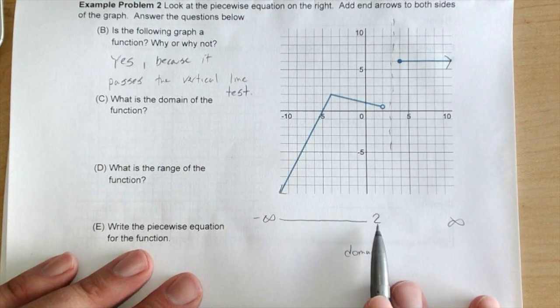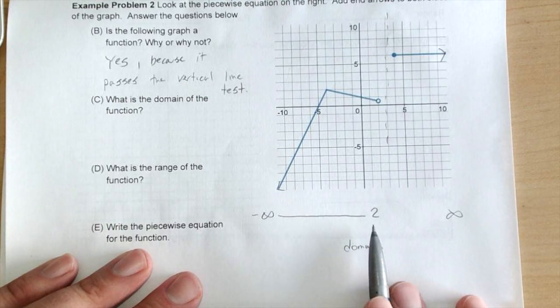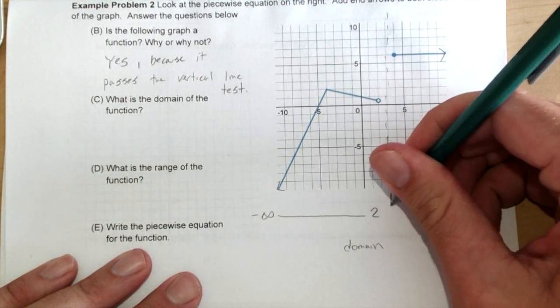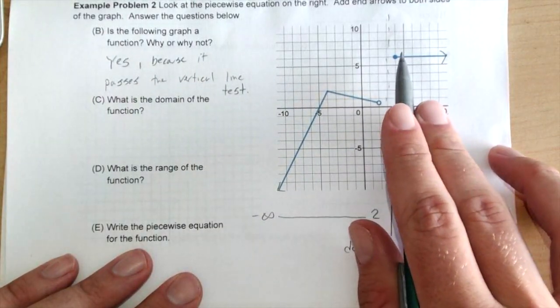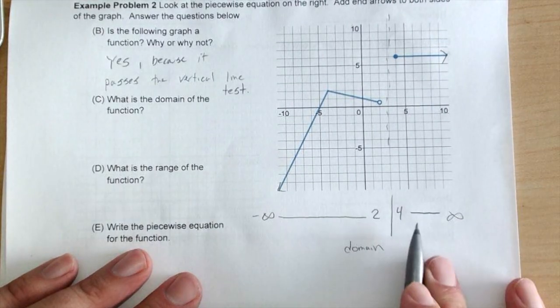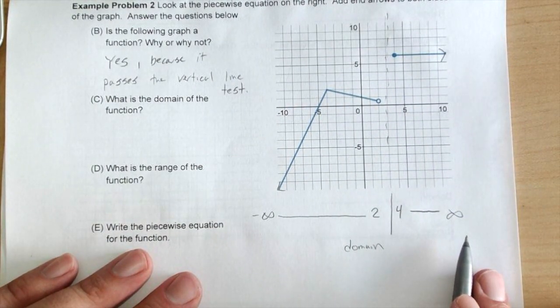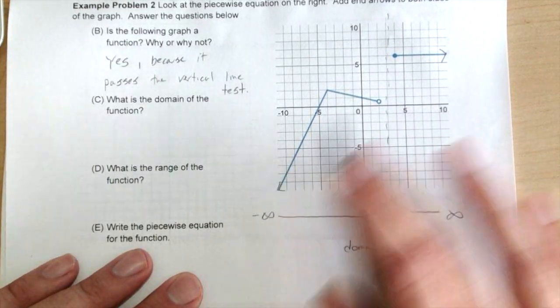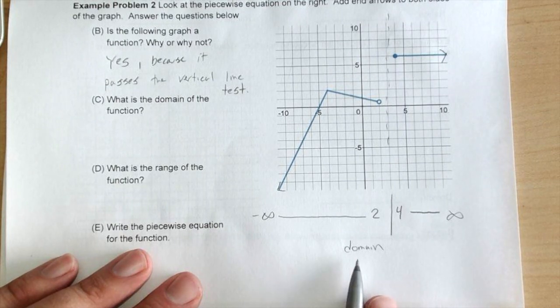After we get to 2, we don't equal 2 because we have an open circle, and then we have a gap before we get to 4, which we do equal because it's a closed circle. From 4 forever, it continues. Okay, so if you have end arrows, that actually always is going to signal that you go from negative infinity to infinity for a domain.